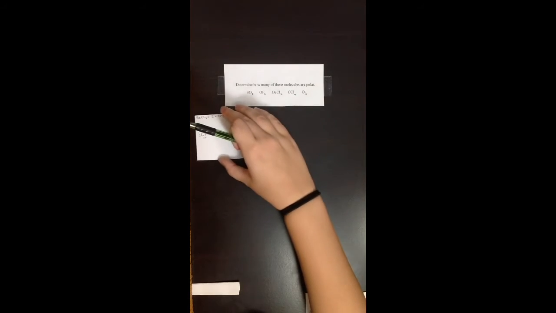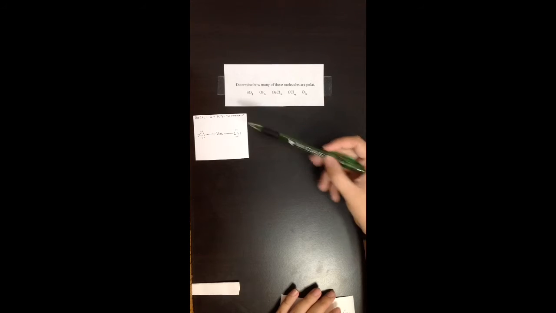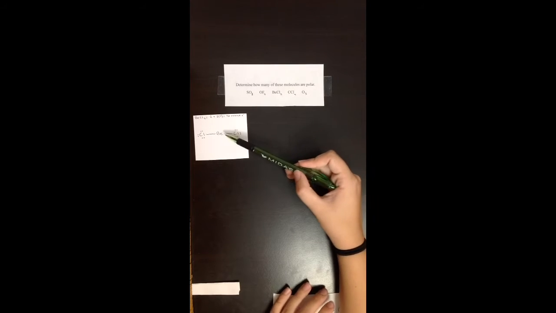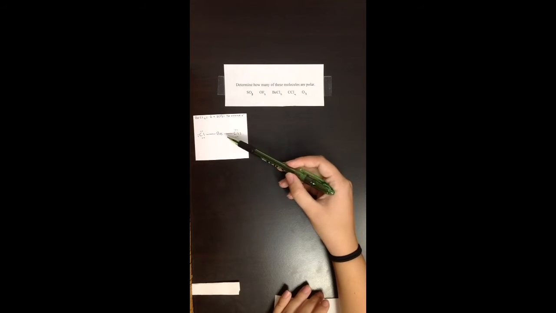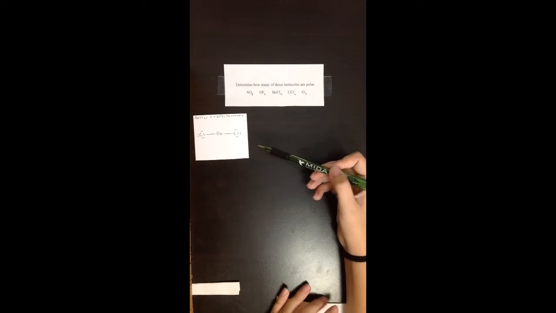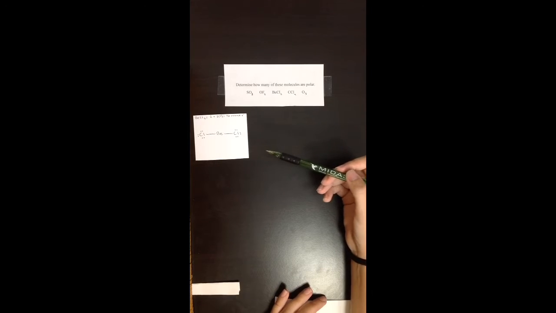The next molecule we're going to do is BeCl2. So this is the correct Lewis structure for BeCl2. We have 16 total valence electrons, but what's weird about this one is that Be does not follow the octet rule. But if we look back at our notes, we can see that Be as well as B are 2 elements that are allowed to accept and break the octet rule.